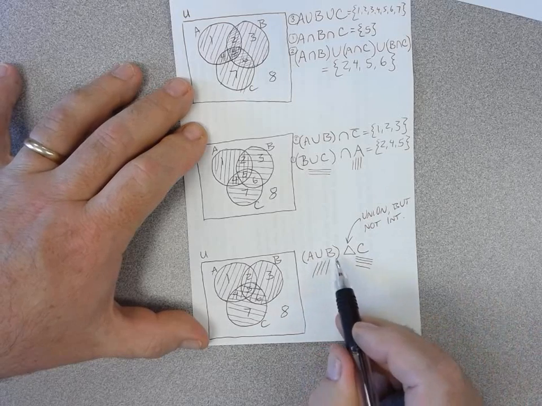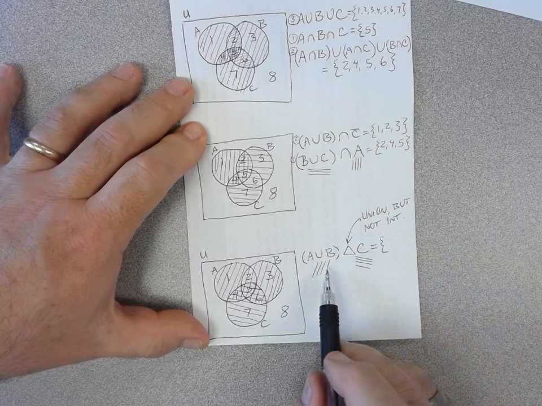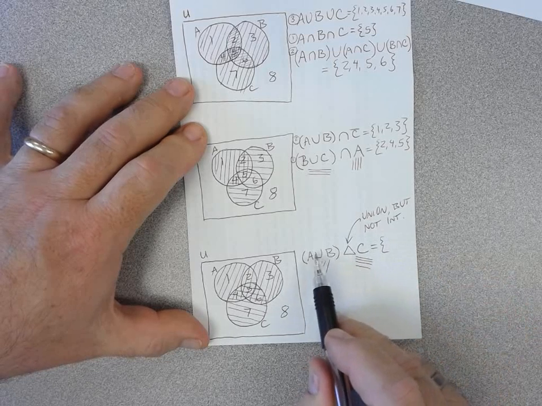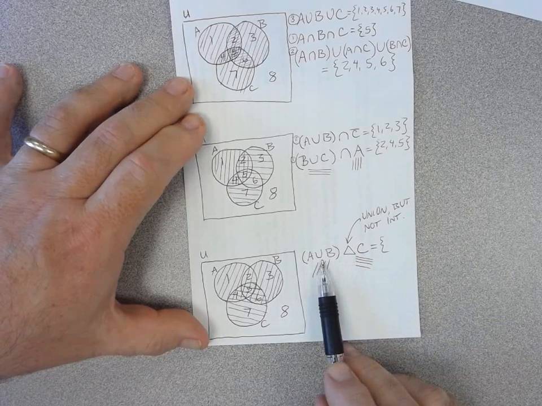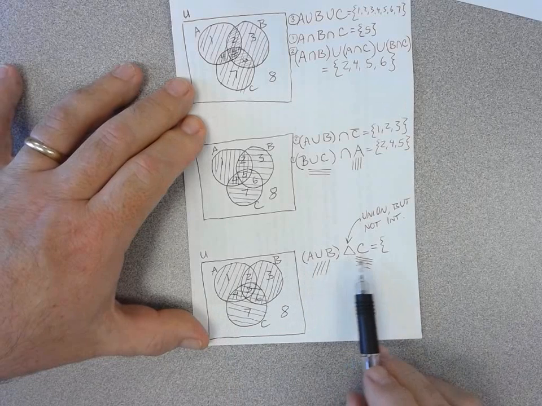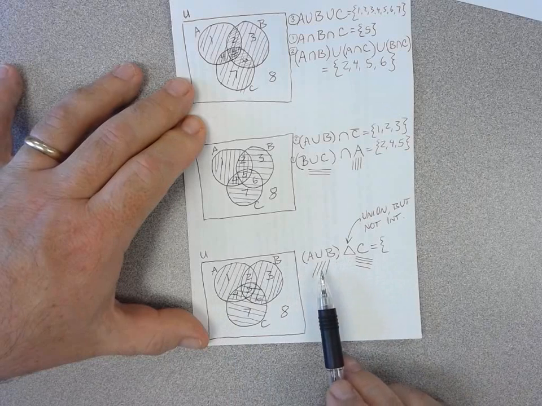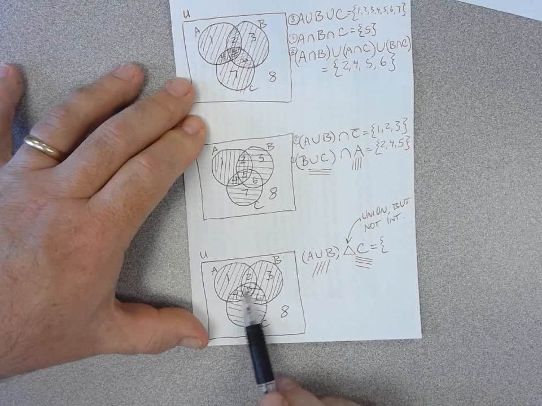So what this says is I'm looking for all of those elements of the Venn diagram that are in the union of these two parts. So the union of the first part, which is A union B, but they're also in C, but not both. So I'm looking for anything shaded this way and shaded this way, but not shaded twice, because that would mean it's in the overlap, it's in the intersection. Okay, so not shaded twice, that you can see really clearly, that's just right there.